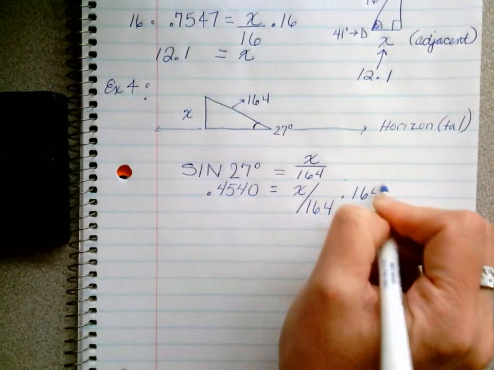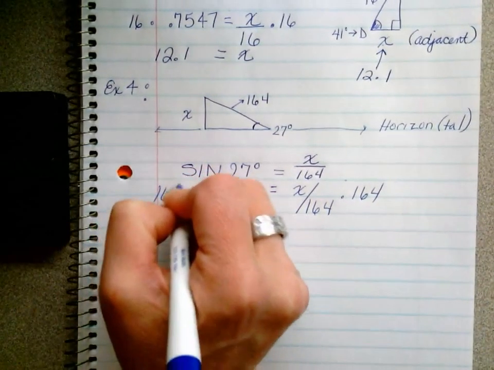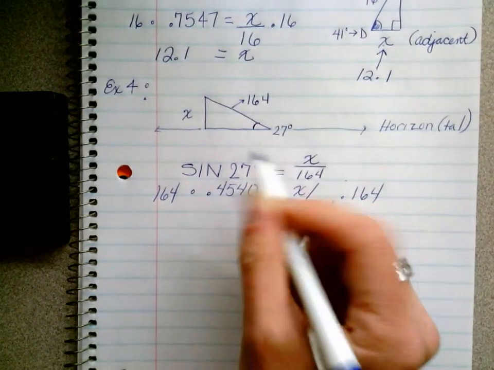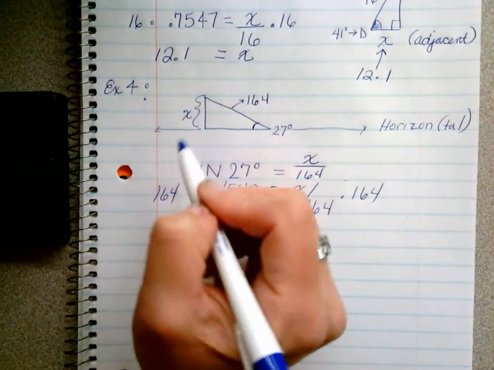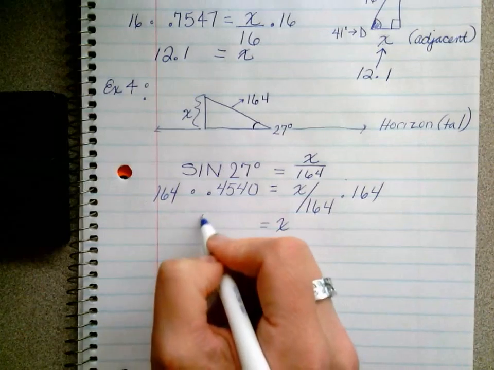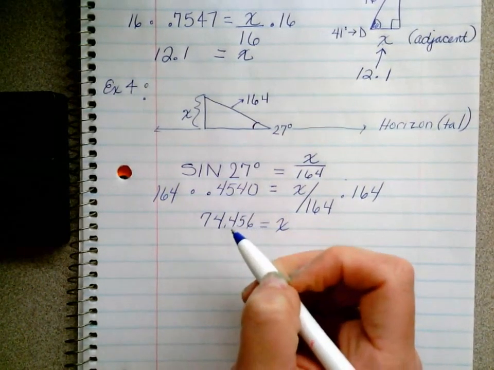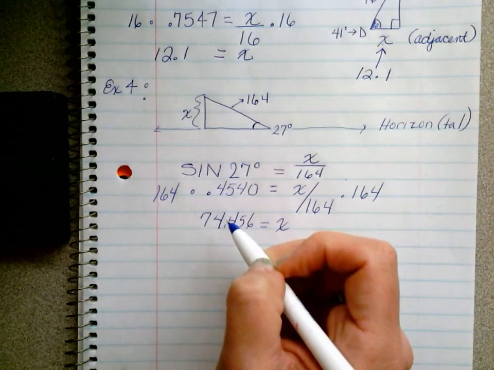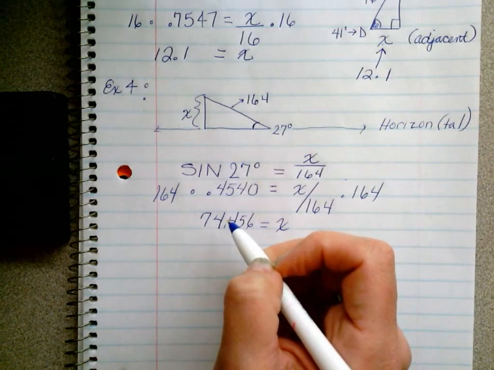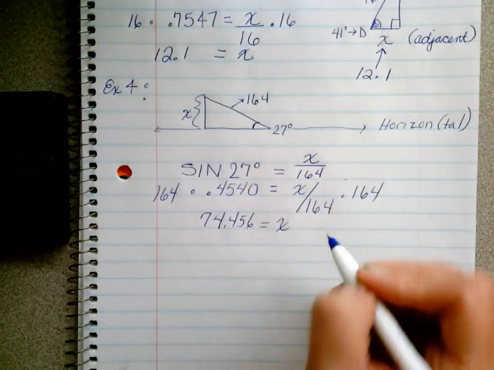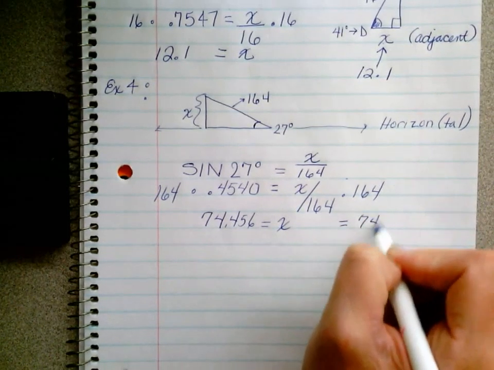Multiply both sides by 164, and you will find that the height right here of what we're searching for is 74.456, and they tell us about how far is it to the top.